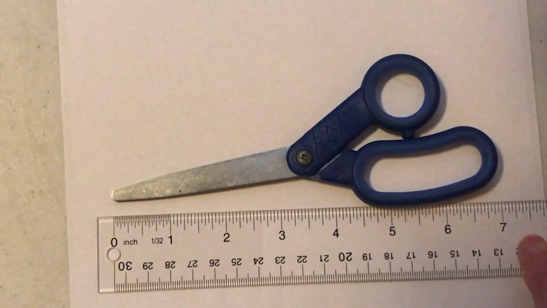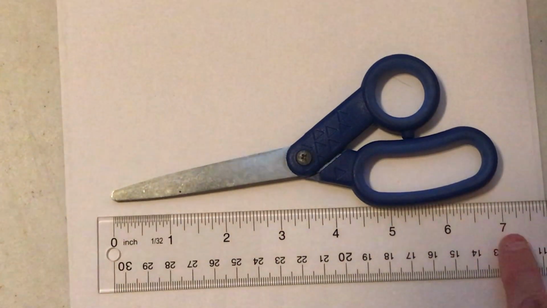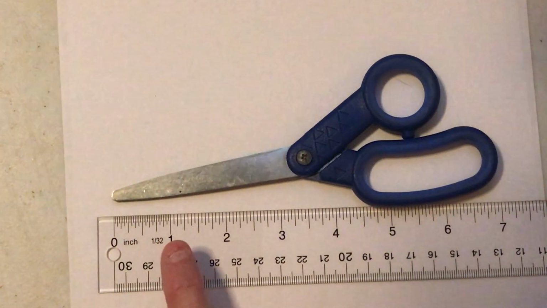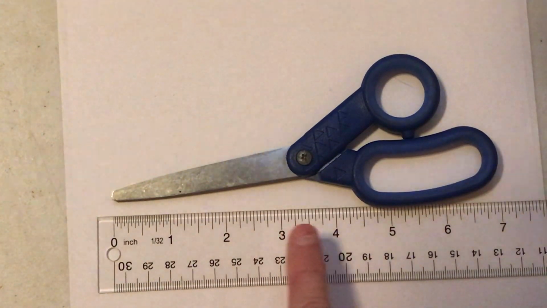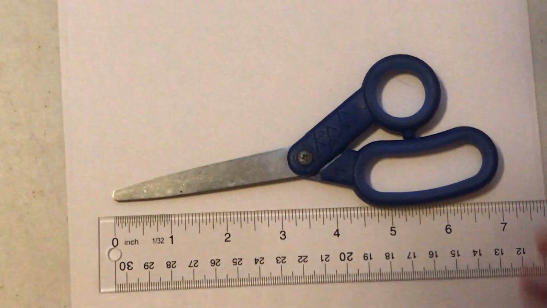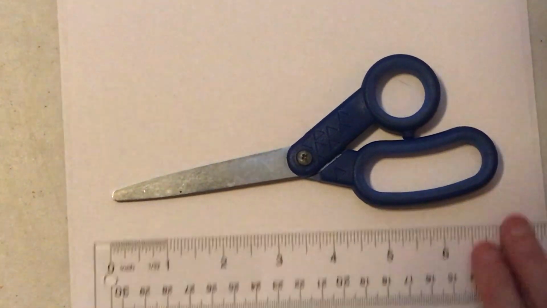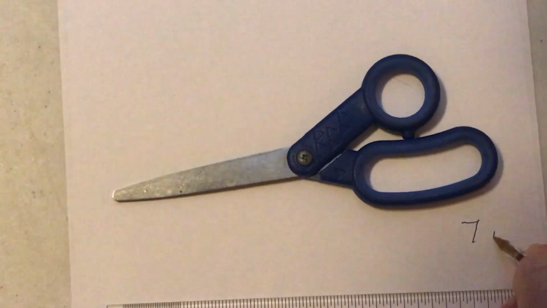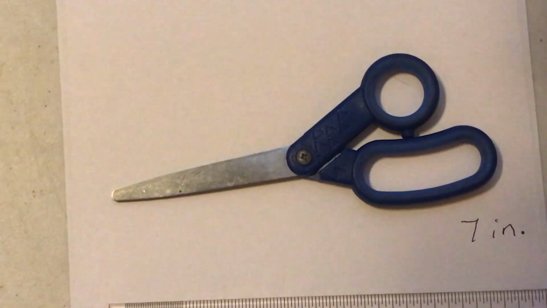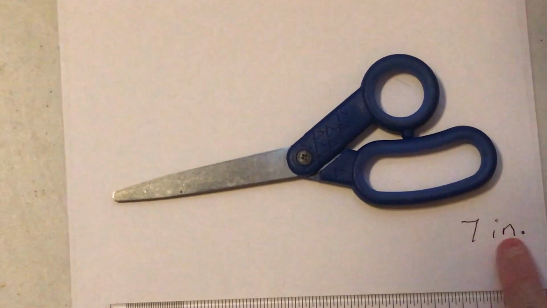And then I'm going to see, okay, where does that longest point go? Let's see. 1, 2, 3, 4, 5, 6, 7 inches. So my scissors are 7 inches. And I can abbreviate inches by writing IN.